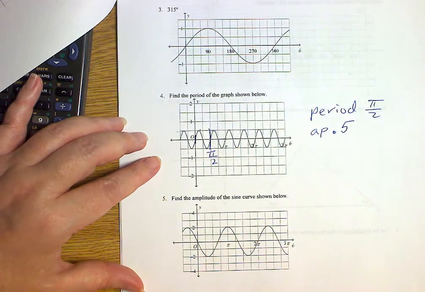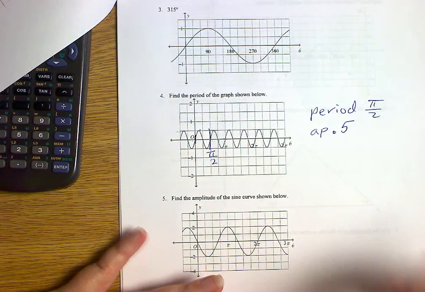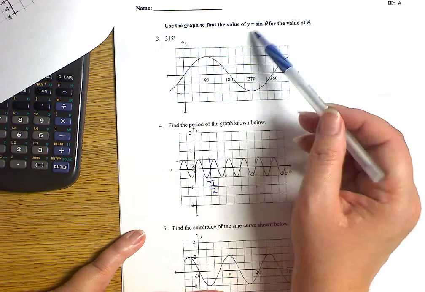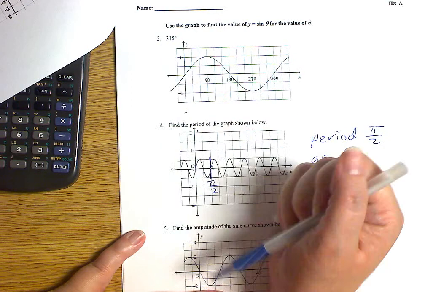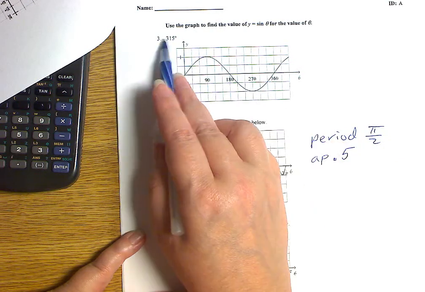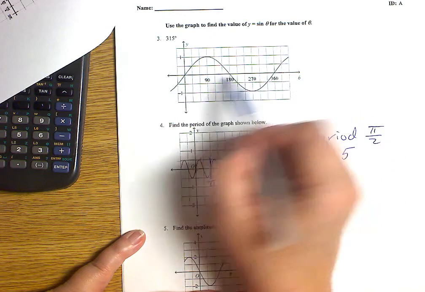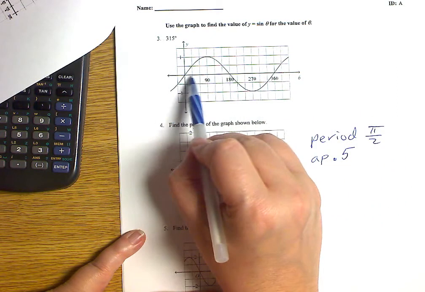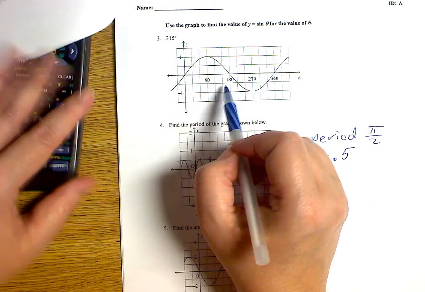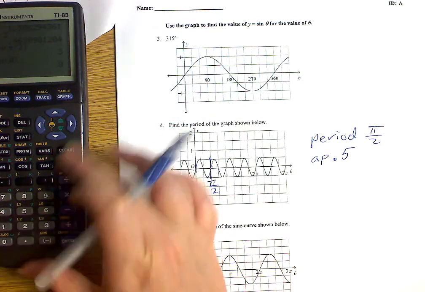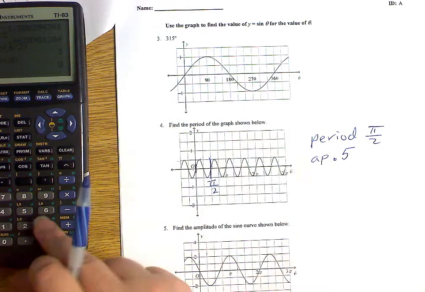All right. On 3, it says, what is the sine value of 315? It says use the graph. So literally you're going to find 315. So we have, here's, what is it going by? So it's going by 30s. So it's somewhere in here.